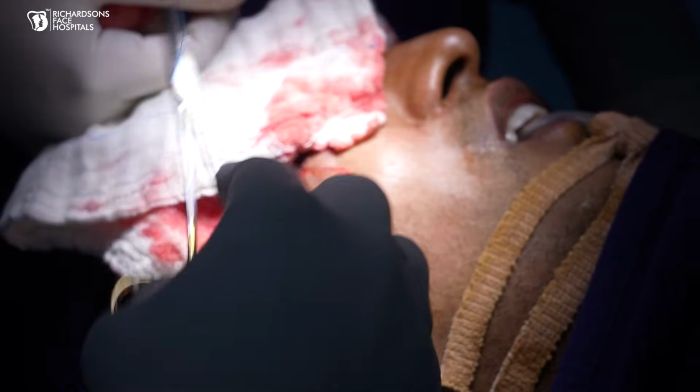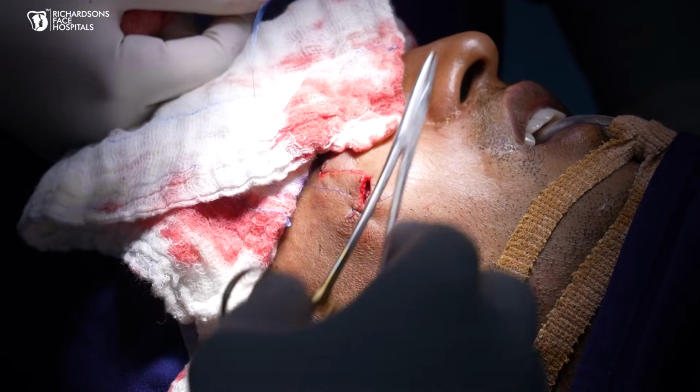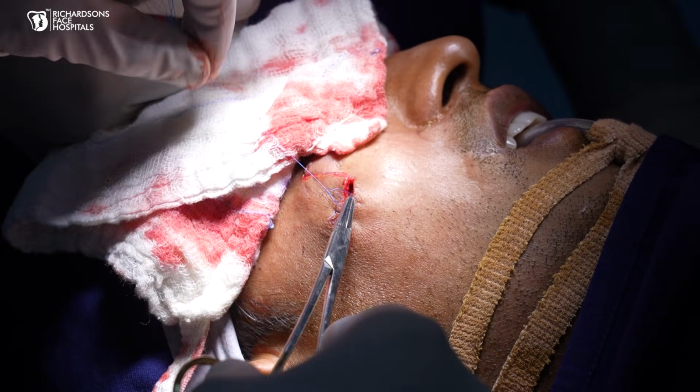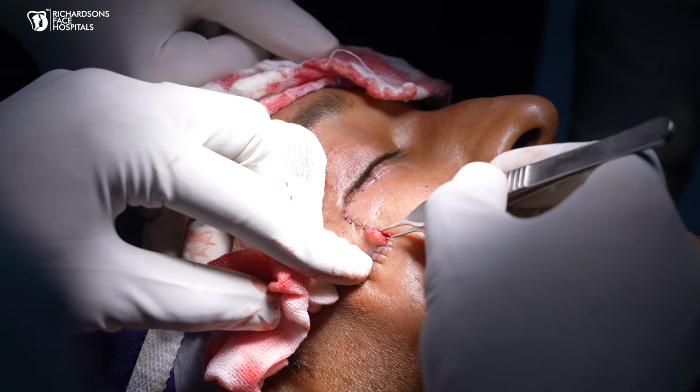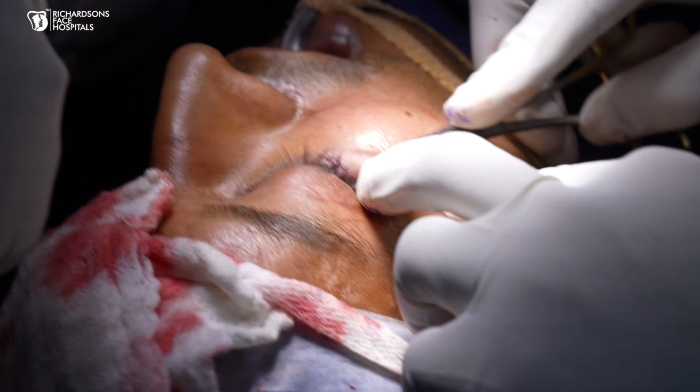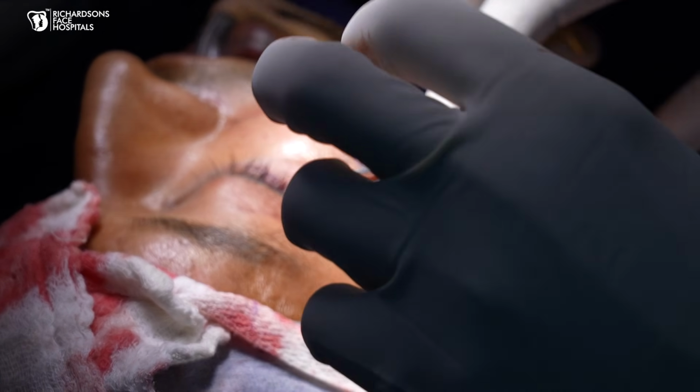Correction of ectropion, we've used a Z-plasty as you can see. So we've corrected the scarring, the tethering, all of that. Let me show you the pre-op one more time. So this is a post-traumatic deformity.